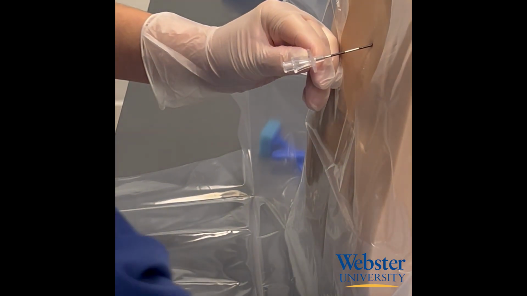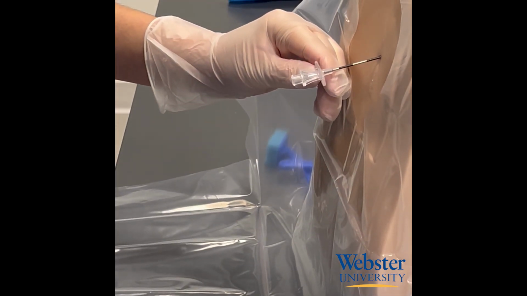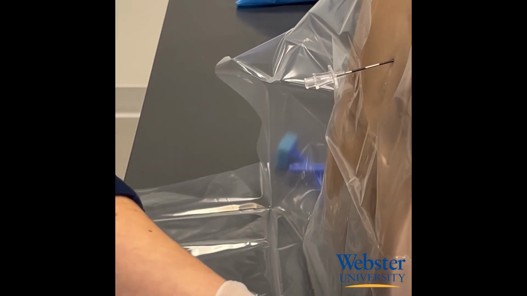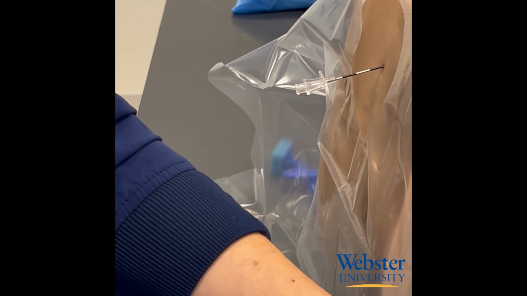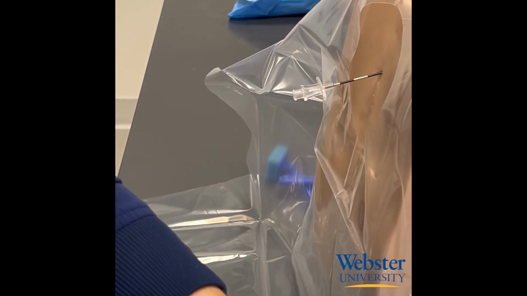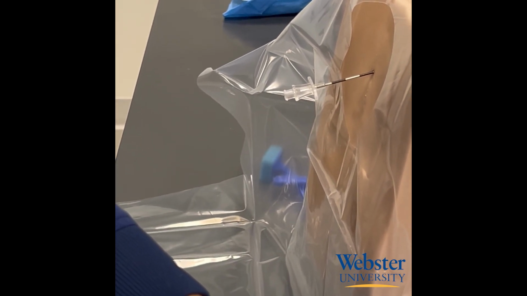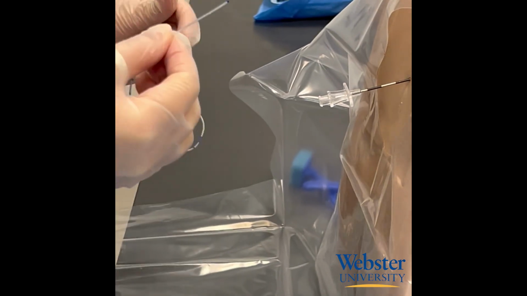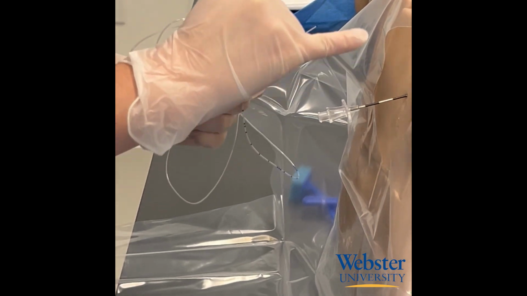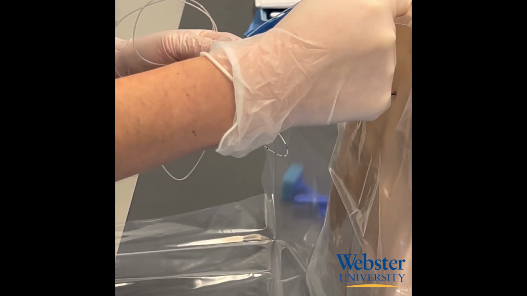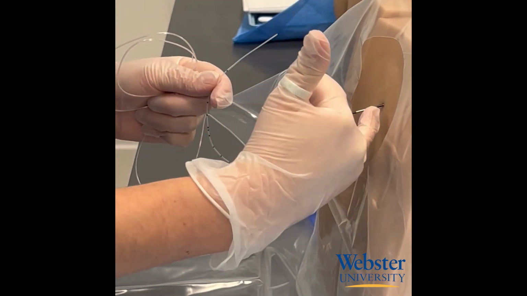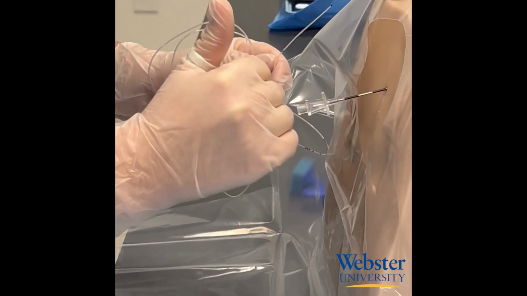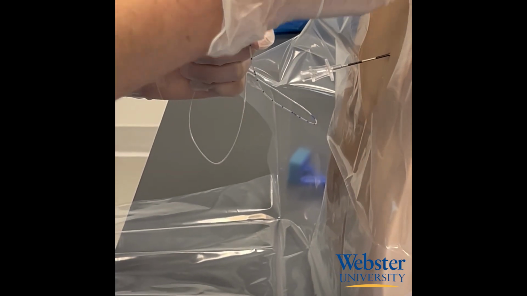Now you want to remove the syringe, make sure there is no cerebrospinal fluid coming out, and then you can start to thread the catheter. You want to note how deep the epidural needle is in the skin to the epidural space. So I have 1, 2, 3, 4, 5 centimeters sticking out, so I know there's 5 centimeters in the skin.